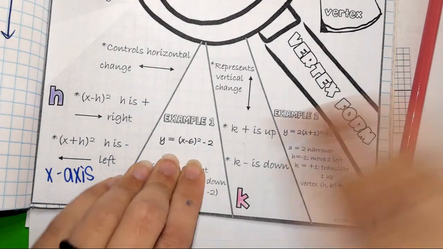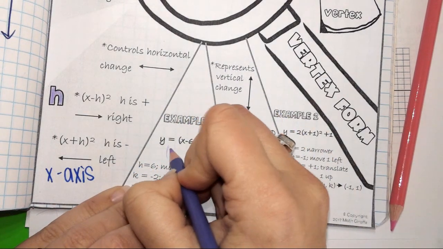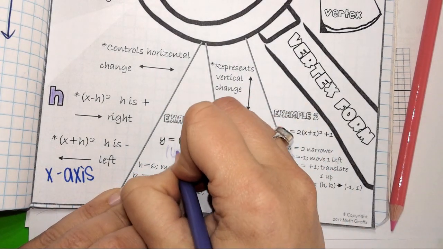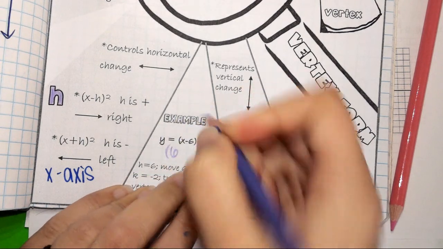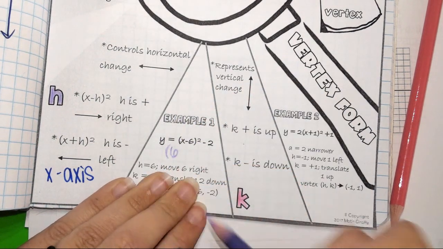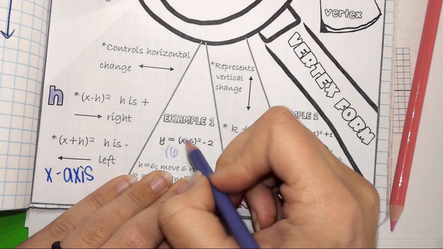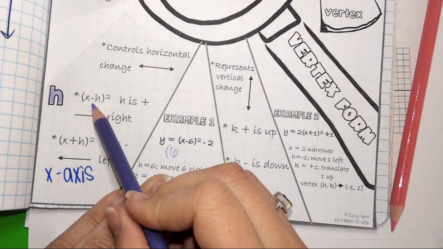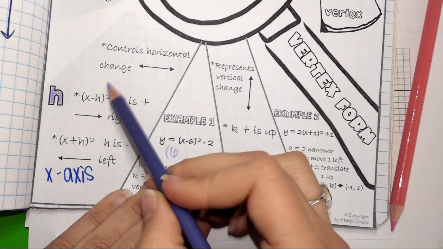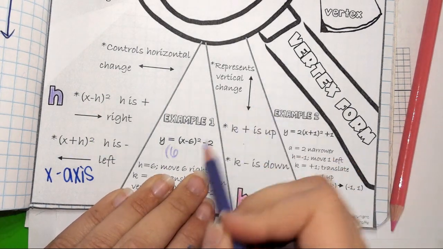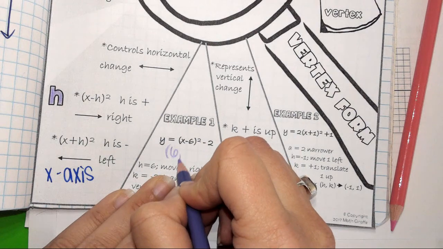6, because you take the opposite. So 6 is our x value, and is it going to move it to the left or to the right? To the right, because it's positive. No, it's negative. You take the opposite of what's in here, just like we did over here. You see how we have an example right beside it? So it goes to the right, 6.